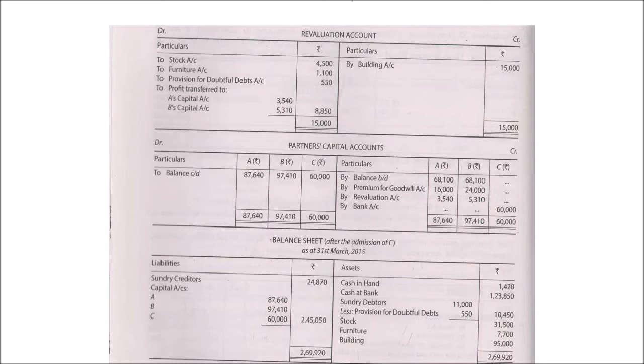Afterwards, you have to check whether you are required to calculate the sacrificing or gaining ratio. Here in the question, the old ratio is given but the new ratio is not given. In such a situation, you need not calculate the sacrificing ratio because the old ratio will be the sacrificing ratio. Here 2:3 is the old ratio, so 2:3 will be the sacrificing ratio.